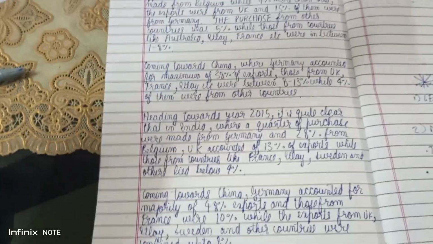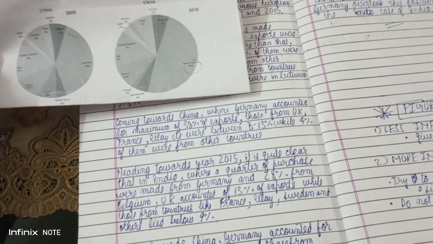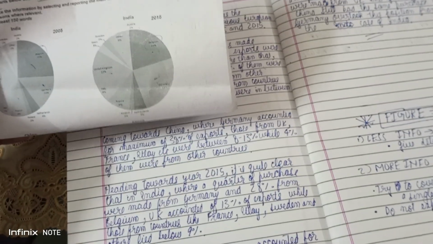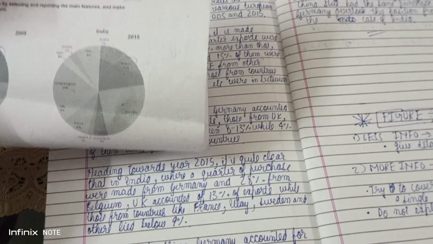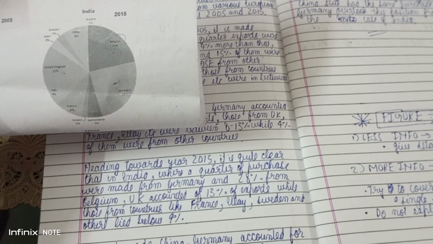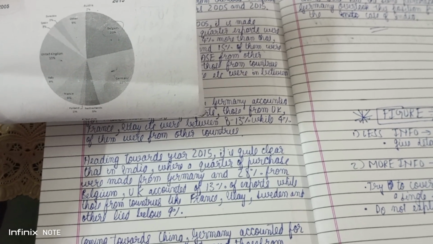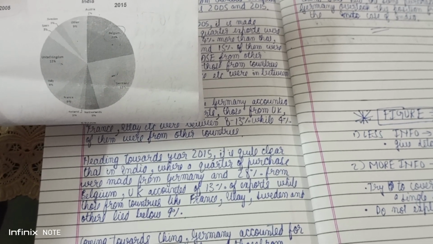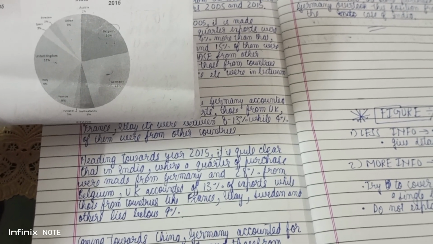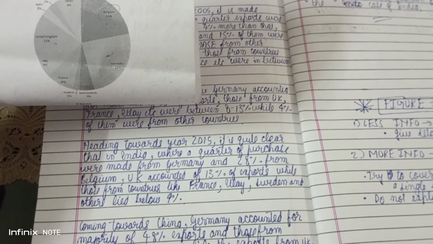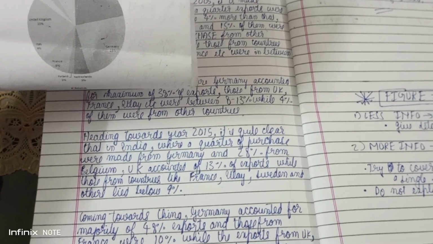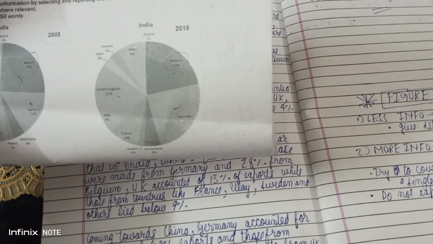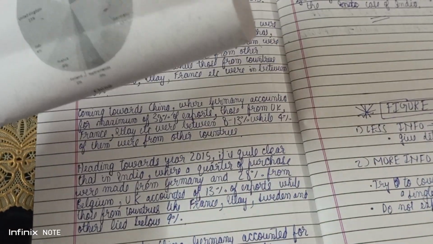2005 were explained. Now heading towards the year 2015, talking about India, it is quite clear that in India, where a quarter of purchases were made from Germany and 28% of them from Belgium, UK accounted for 13% of exports, while those from countries like France, Italy, Sweden and others lied below 9%. We can see, we have done the clubbing.